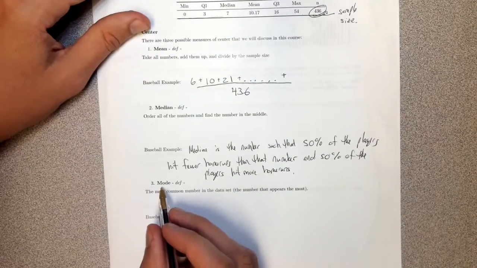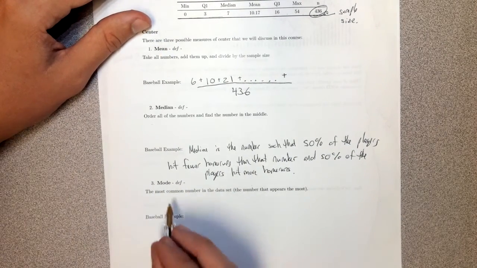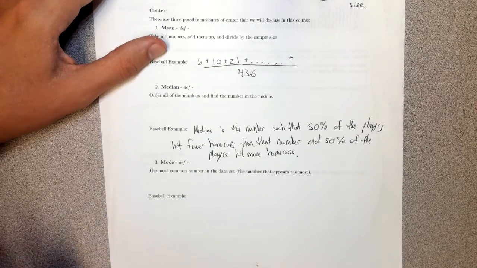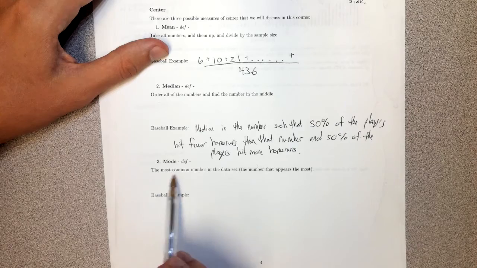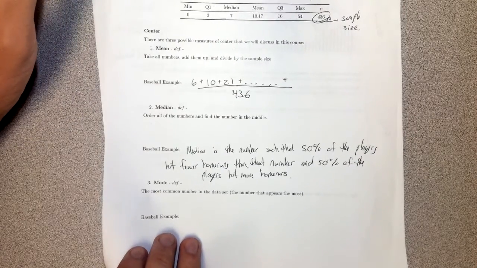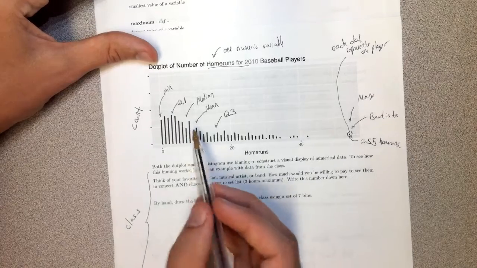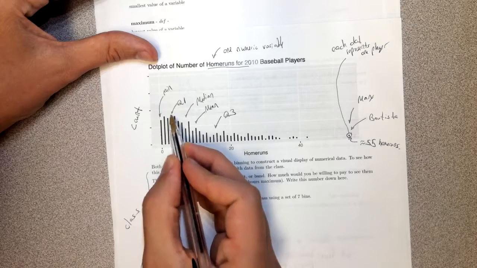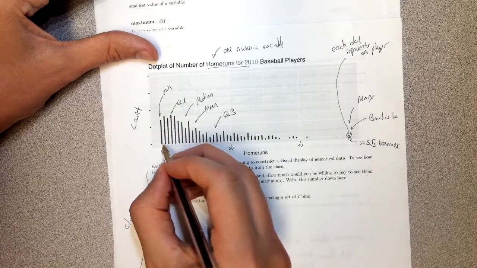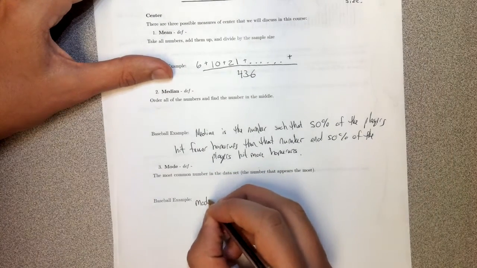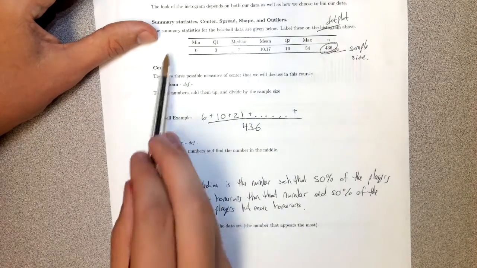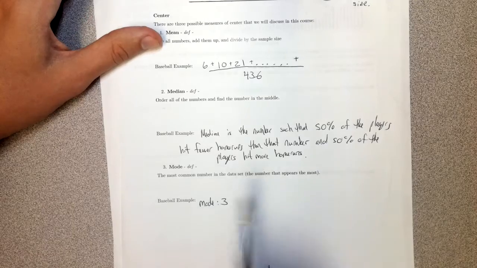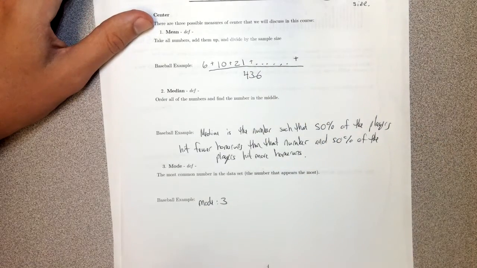And so the final measure of center is the mode. This one we're really not going to use a ton, so we're just going to gloss over it pretty quickly, but it's the most common number in the data set. So the number that appears the most. We see in our dot plot that it looks like this stack is the highest right here. And so that means that the mode for this example is 3. Again, this isn't super common. It doesn't even usually appear in a table of summary statistics. So for the most part, we'll just be thinking about the mean and median.